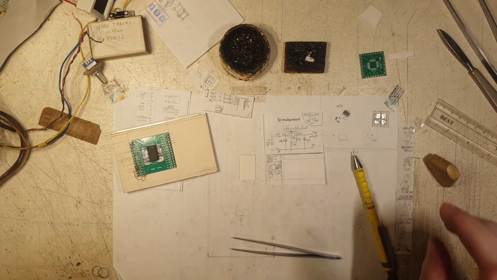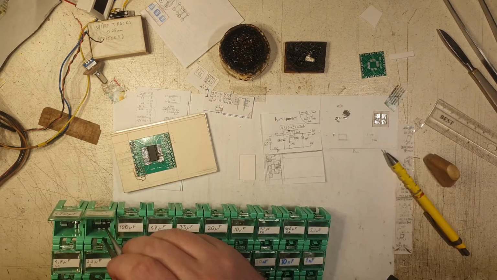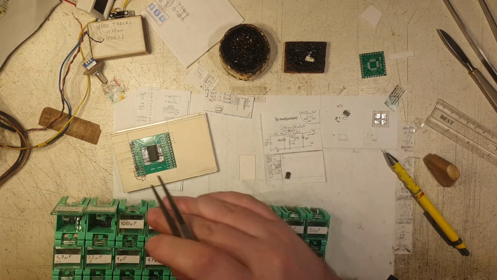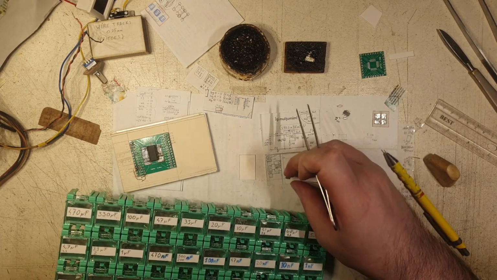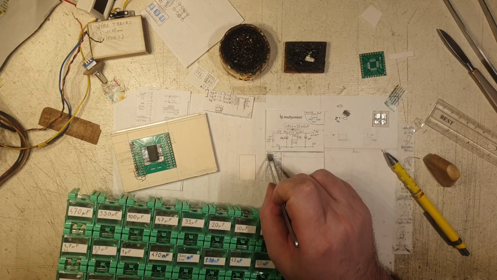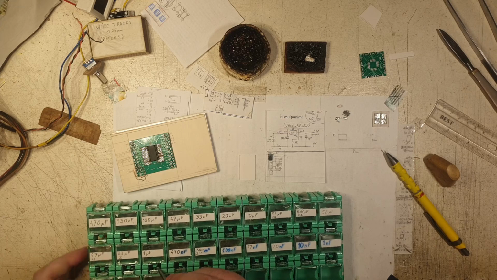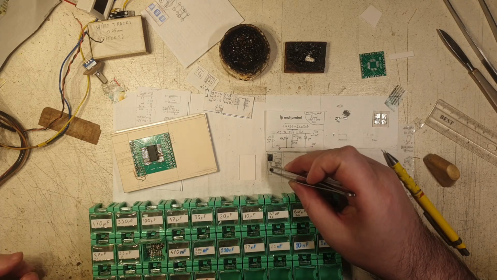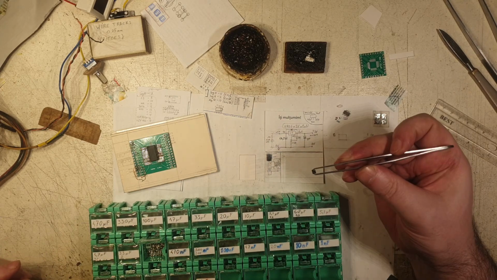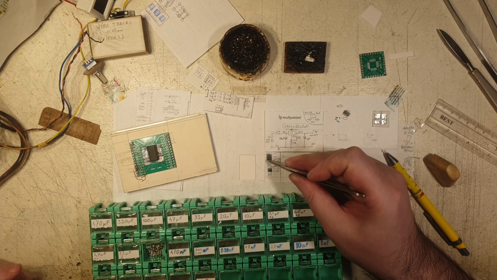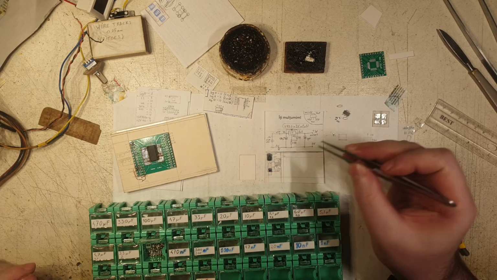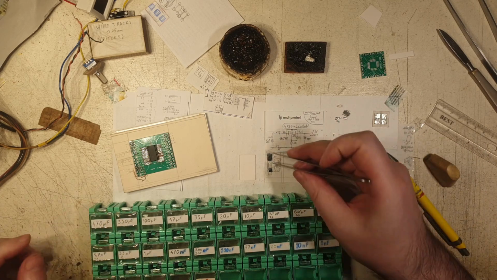Okay, let me actually check with those big capacitors. This, but one of these, because I have more 300. So this one here. All right, and 1 microfarad, and it was this, which is here. Perfect. This is perfect. So I will have to modify here a little bit, but this will fit quite good.